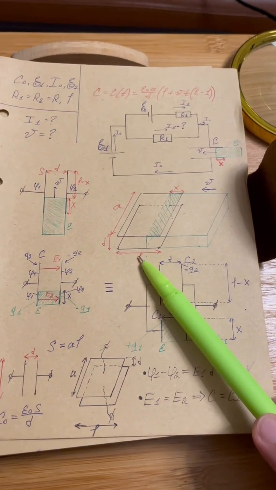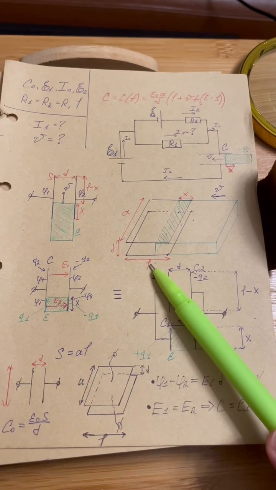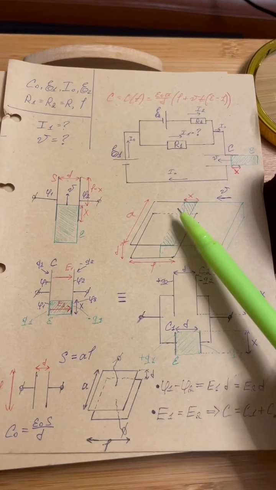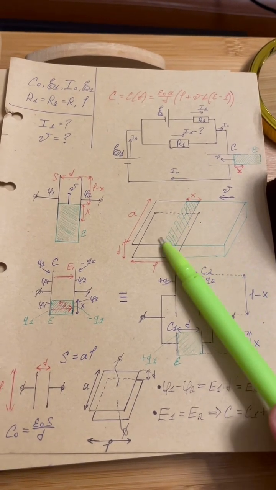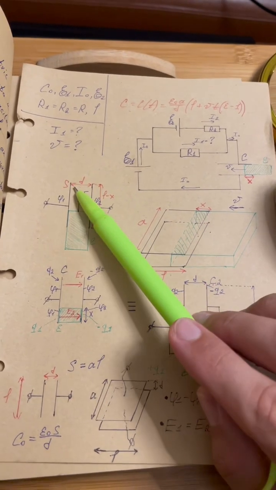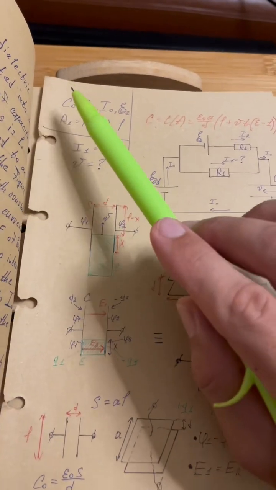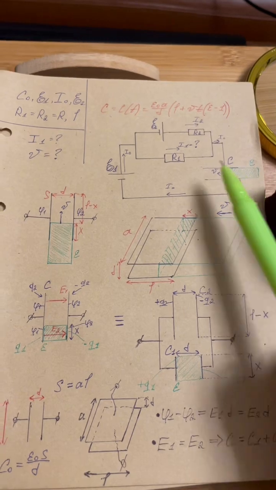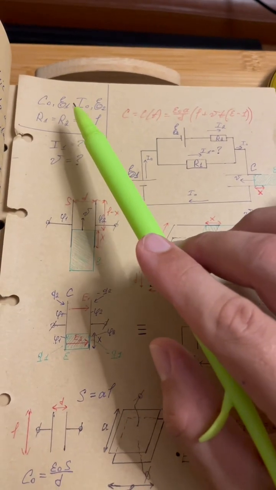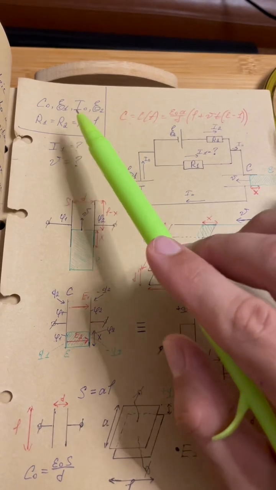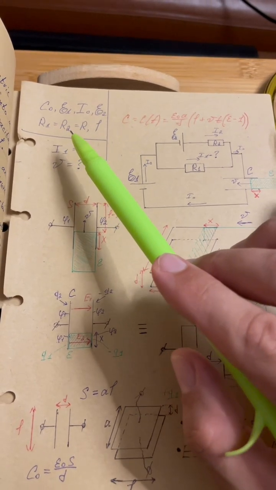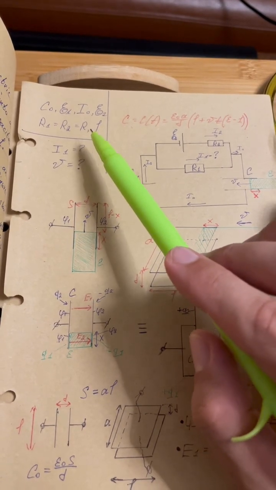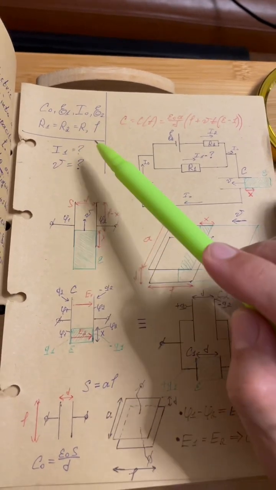The length of the plates of the capacitor is L, the distance between them is D, the width of them is A. The area of the plates is S. We know the capacitance of the capacitor without the slab. We know EMF 1, we know I0, we know EMF 2, we know that the resistances of the resistors are equal to each other, and we will denote them as just R. The length, I already told you about this.